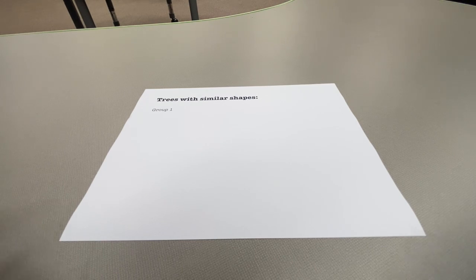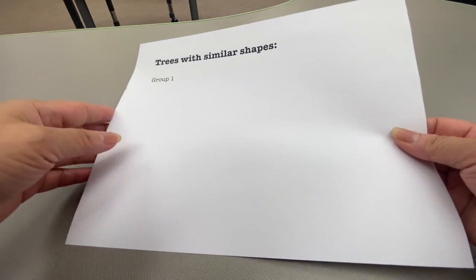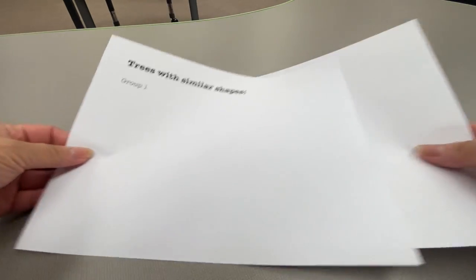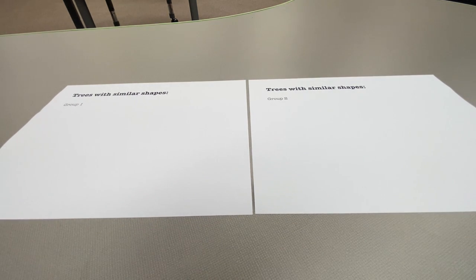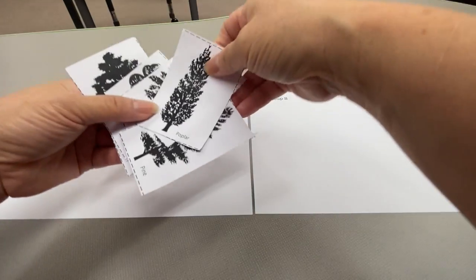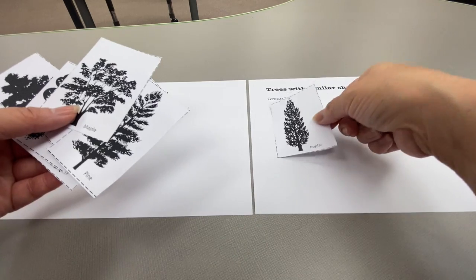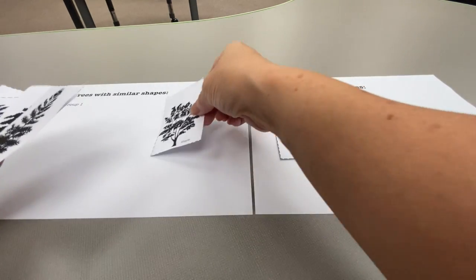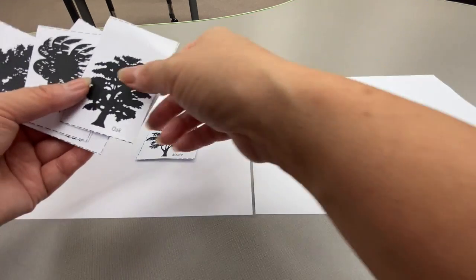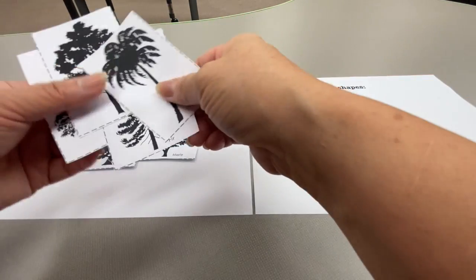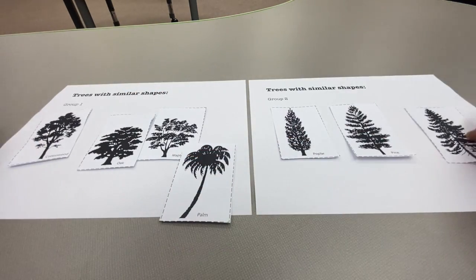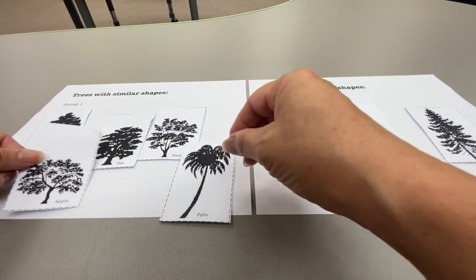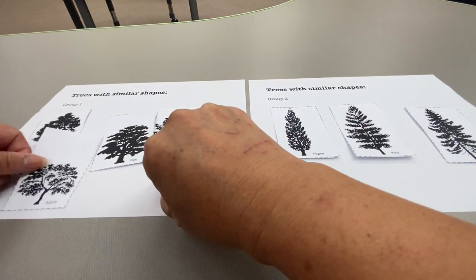Now that we're back inside, go ahead and take your sheets that say trees with similar shapes, group 1 and group 2. If you don't have these, just take 2 pieces of paper and label them group 1 and group 2. And then take your tree silhouettes and sort them by shape. And once they're all sorted, glue them on with a glue stick and put them in your science journal.